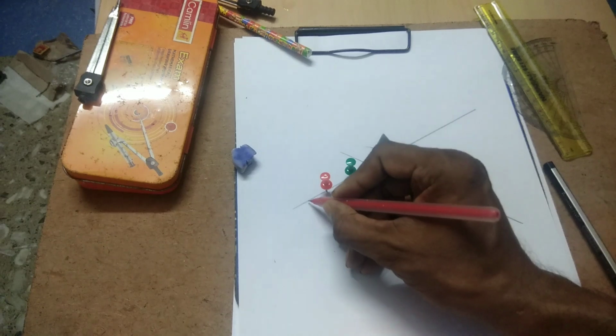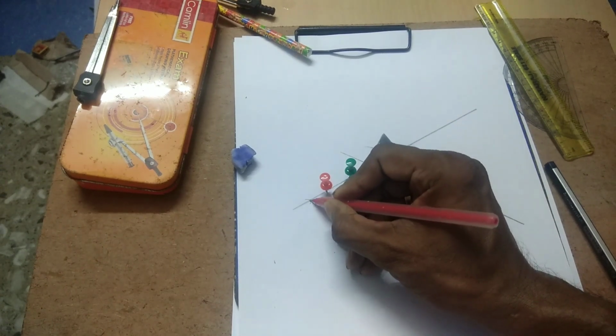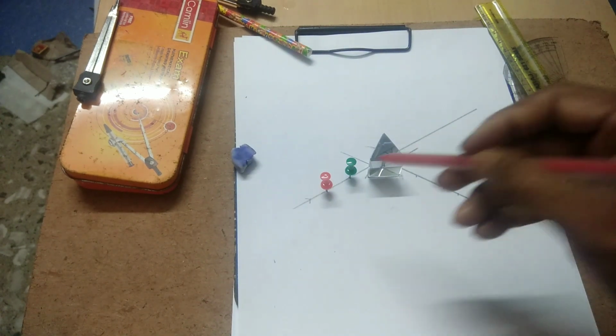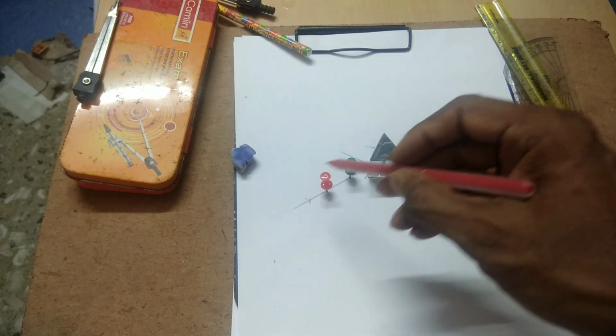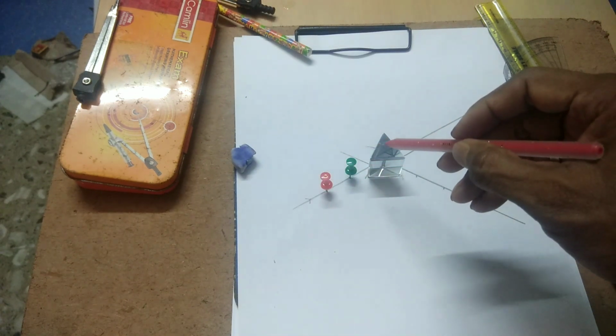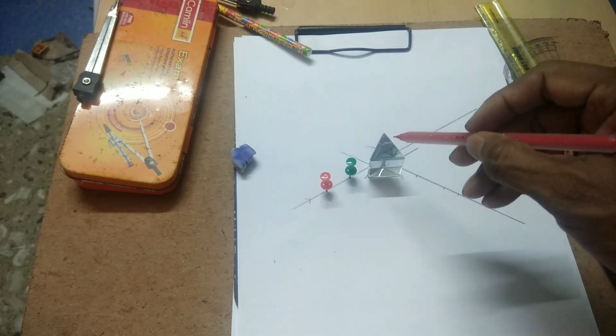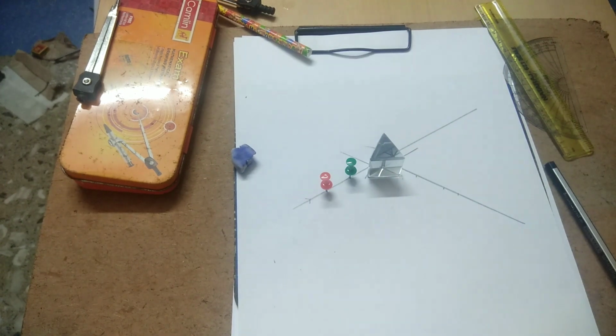This is, suppose, the incident ray going to the prism, and you see here that the prism is here. That means this incident ray strikes this refracting surface and it will bend towards the base of the prism.